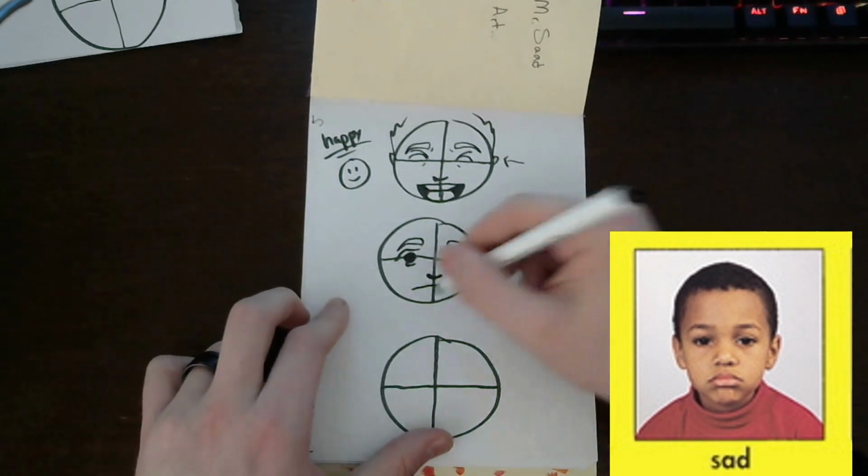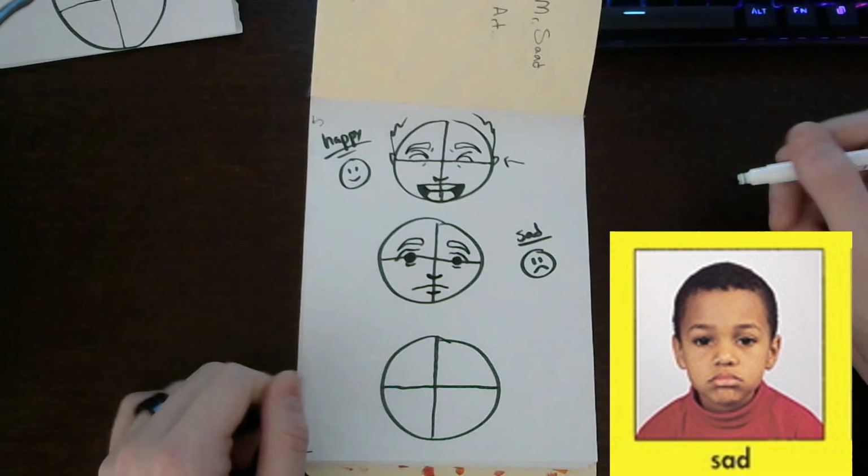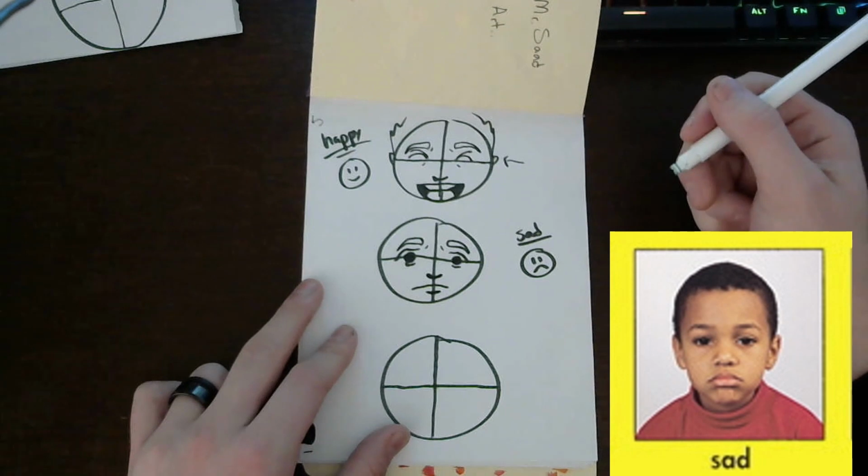And overall, it looks like a pretty good sad face, but some things that you can add are that little pucker. We see pucker on people that are really, really sad about situations. You can again add some wrinkles up there towards the top.